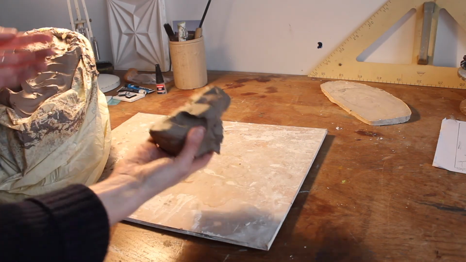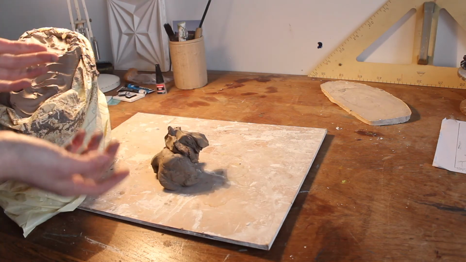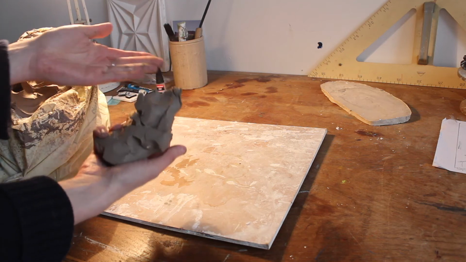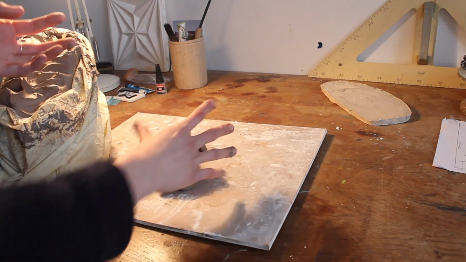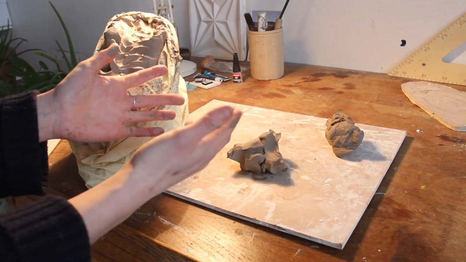Now if your clay is feeling particularly sticky, maybe pause the video, give it a couple of minutes just to dry out. Sometimes when it's come out of a plastic bag, it can end up being so sticky that you can't work with it. It might be worth dividing up your pieces of clay to start with.